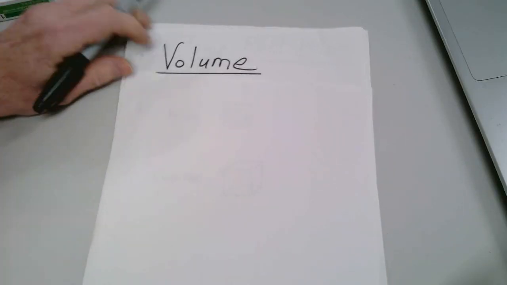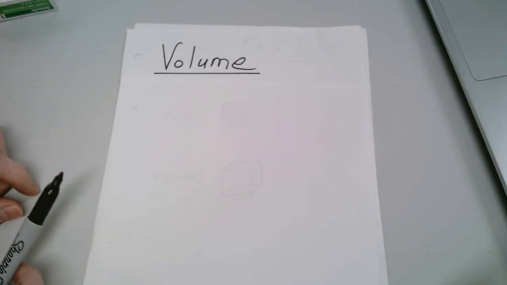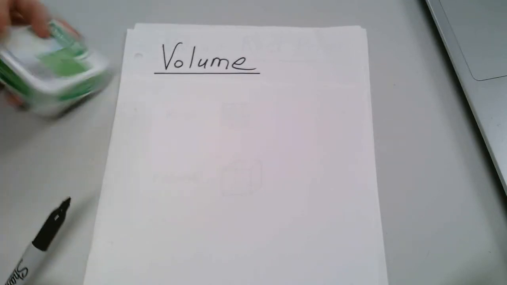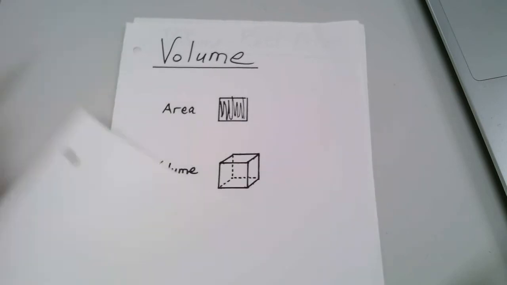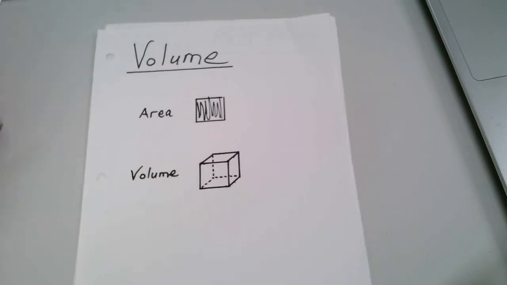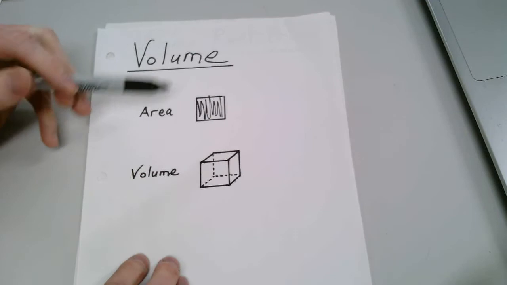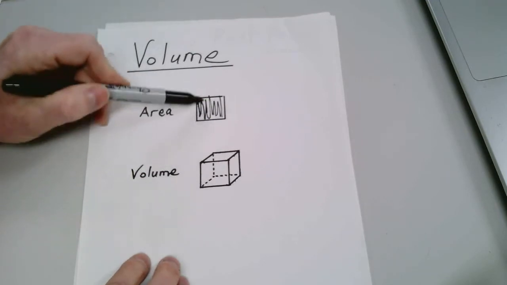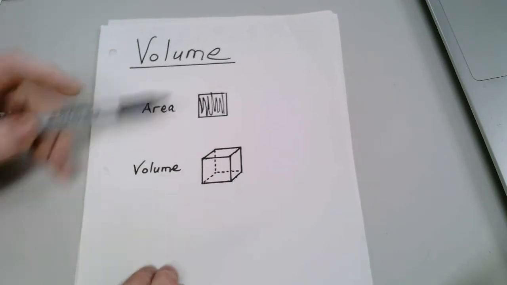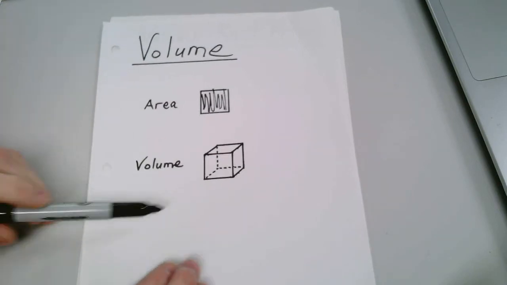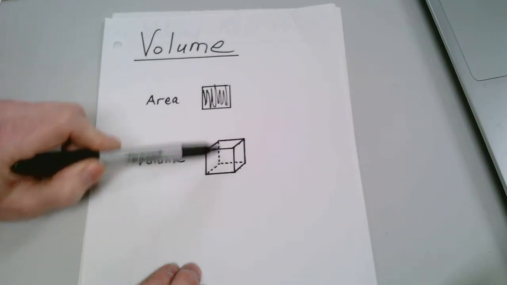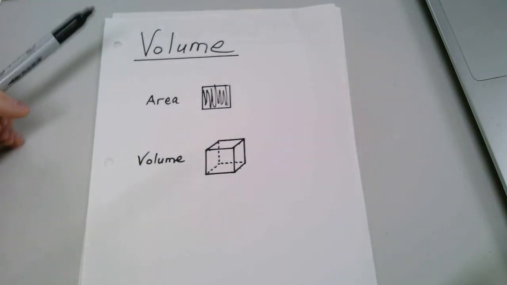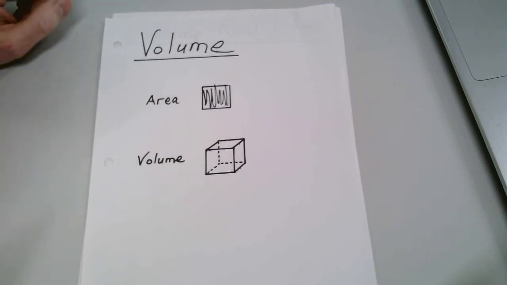So we're going to be talking about volume today, and specifically the volume of a rectangular prism or rectangular solid. So let's actually define what volume is. When we talked about area in previous lessons, we said the area of a two-dimensional shape like this square here is how much space it takes up. Well, volume is kind of the same idea, but now we're talking about a three-dimensional shape like here, and it's how much space this three-dimensional shape takes up. So that's what we're talking about when it comes to volume.